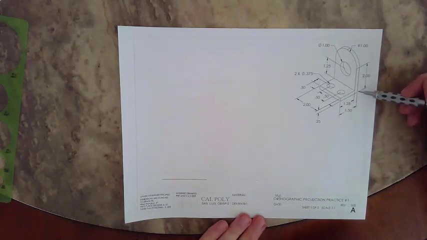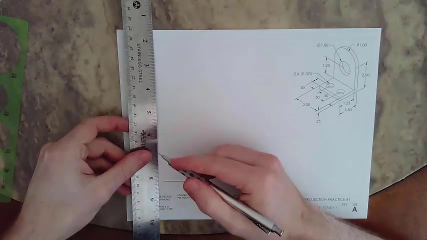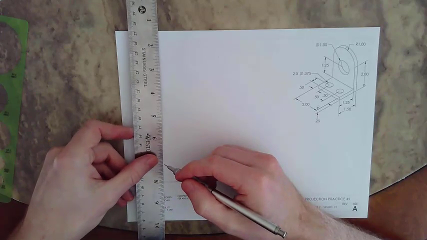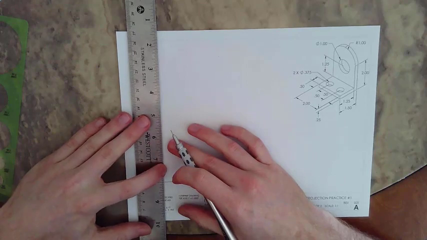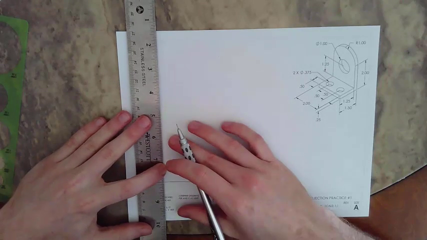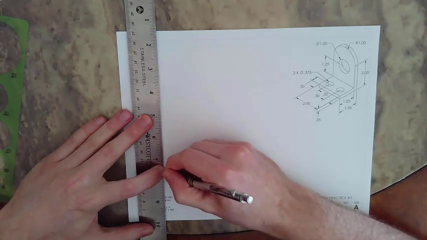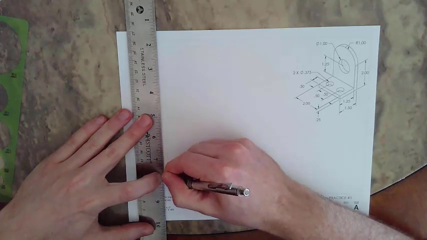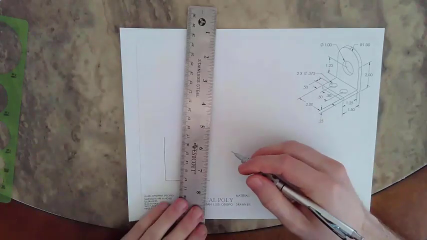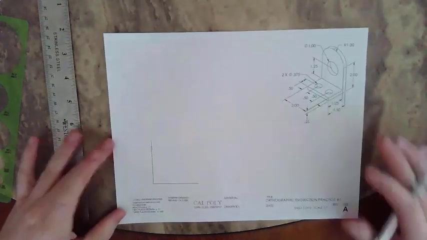I know the height of the part is 2 inches plus a radius of 1 inch, which gives us 3 inches. So I'm going to go 3 inches straight up, again making sure I'm parallel as best as I can. Start at the 8, I'm going to go to the 5. So I'm going to do that again over here. Actually, I'm going to leave it at that for neatness.